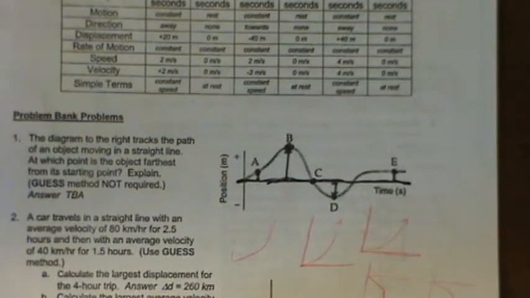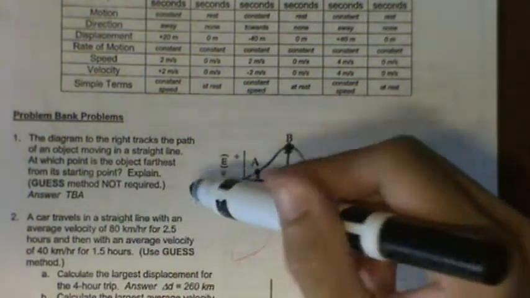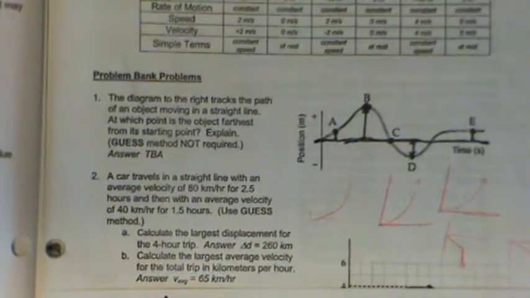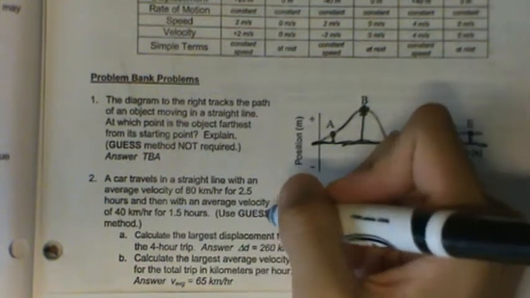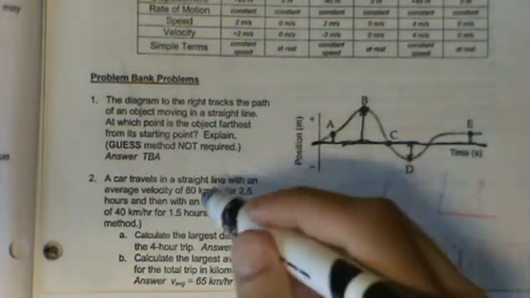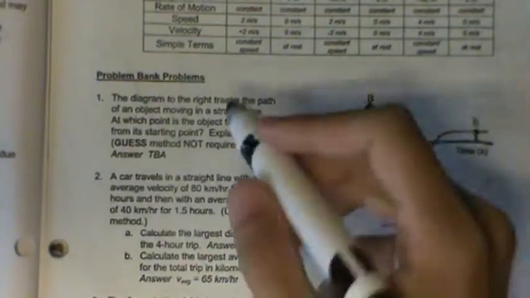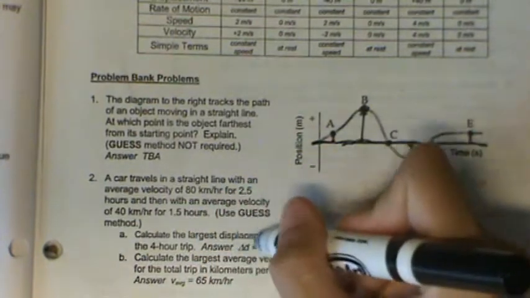Moving on to question 2, it has 2 parts to it. The question reads, a car travels in a straight line with an average velocity of 80 kilometers an hour for 2.5 hours, and then with an average velocity of 40 kilometers an hour for 1.5 hours. So part A is asking us to calculate the largest displacement for the 4-hour trip.